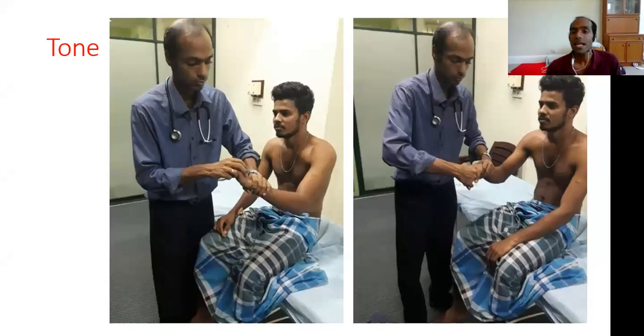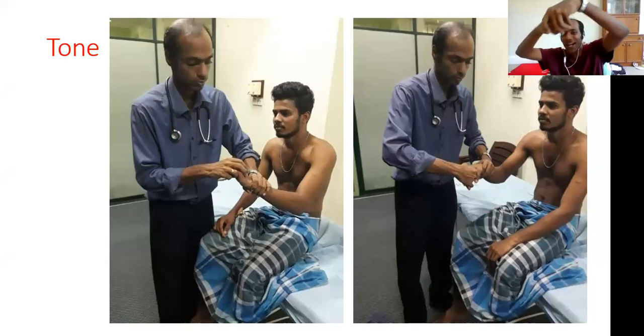Then you examine the tone. Examination of the tone is easy around the wrists, a circular movement around the wrists. Just observe for the resistance of movement. You might also feel this cogwheel rigidity when you do the wrist round like that. Cogwheel rigidity is very simple. It is just rigidity and that tremor, a superadded tremor.